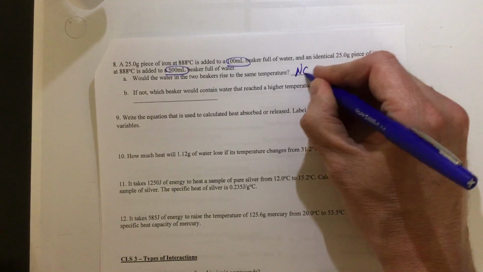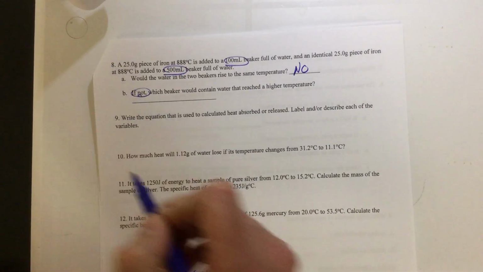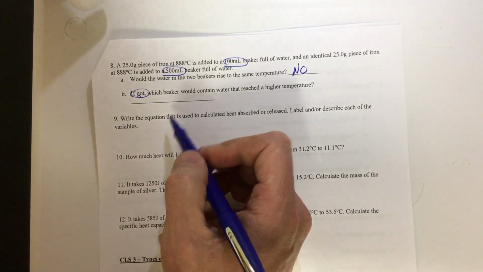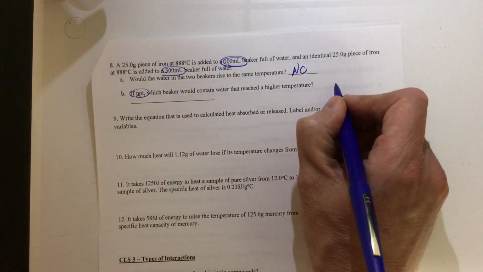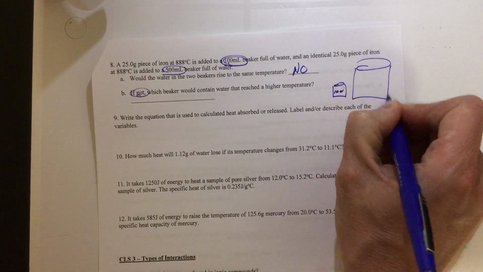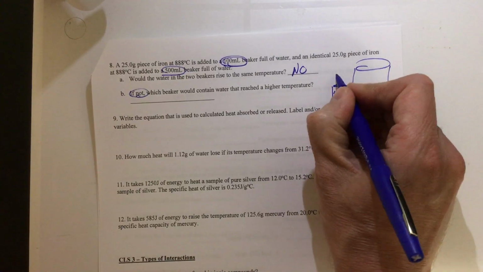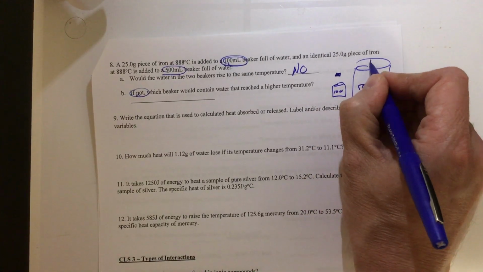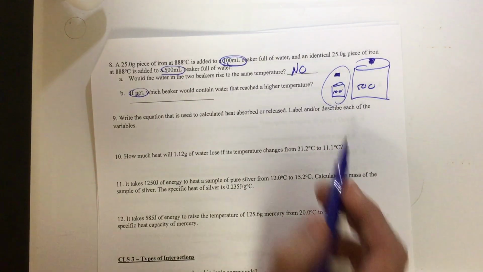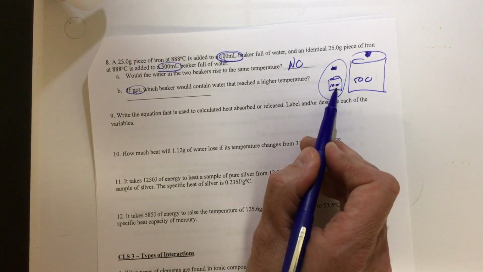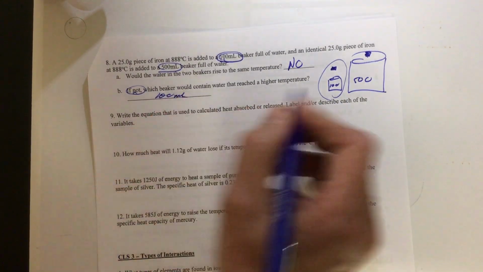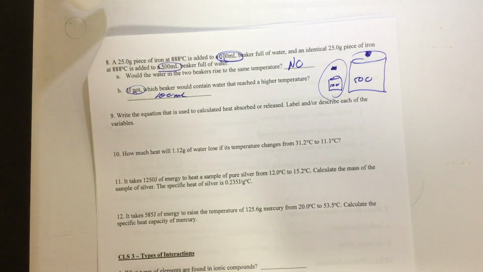No. Why? If not, which beaker containing water would reach the highest temperature? Well, the 100 milliliter is going to reach the highest temperature, because if I have a beaker of only 100, and then I have a beaker of 500, and I'm adding the same piece of metal to it, same size piece of metal, well, this one is going to increase that temperature a lot more because there's a lot less of that. So the 100 milliliter beaker is going to be able to raise that temperature more.